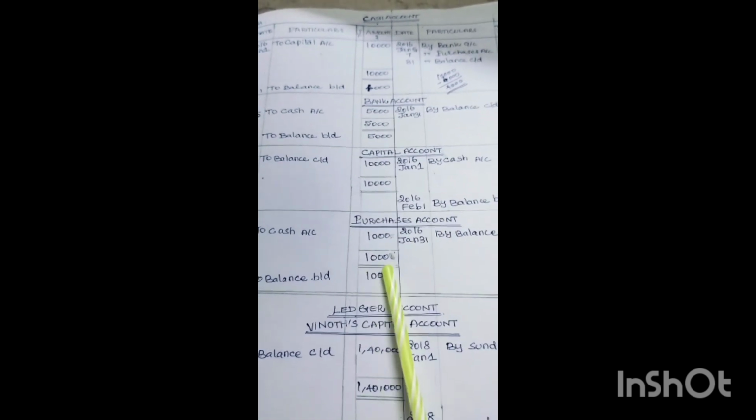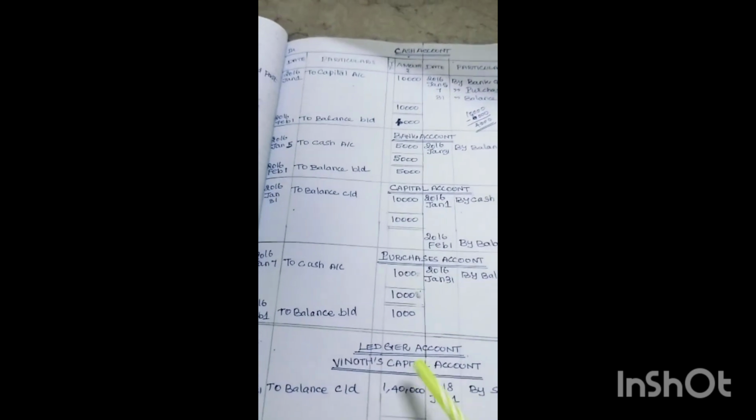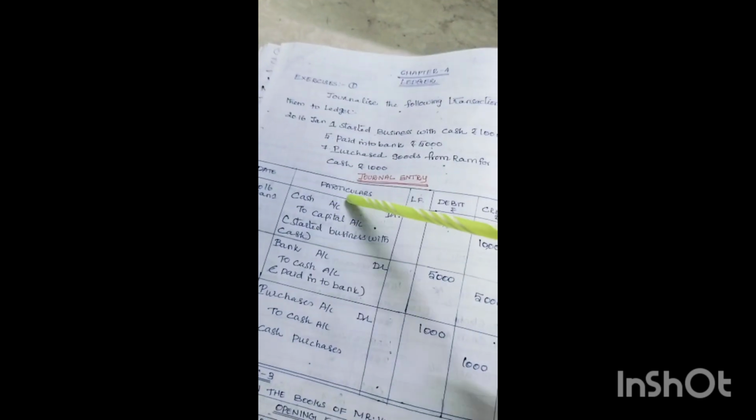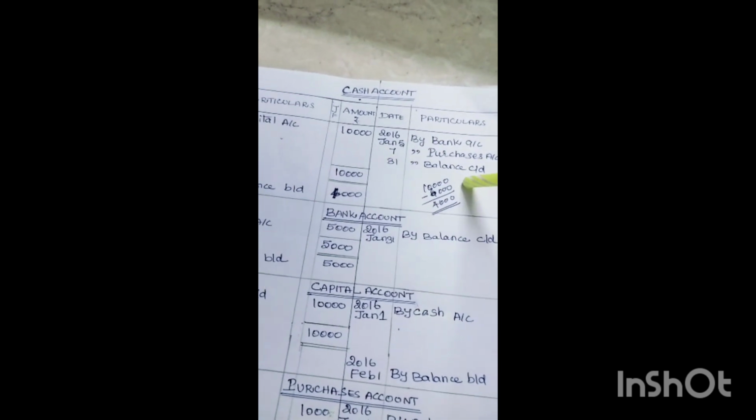So the purchases account is over. We posted the purchases account on the ledger account. So how many accounts did we post on the ledger account? That is the cash account, capital account, bank account and purchases account. In this order we posted the cash account, bank account, purchases account and capital account on the ledger account.